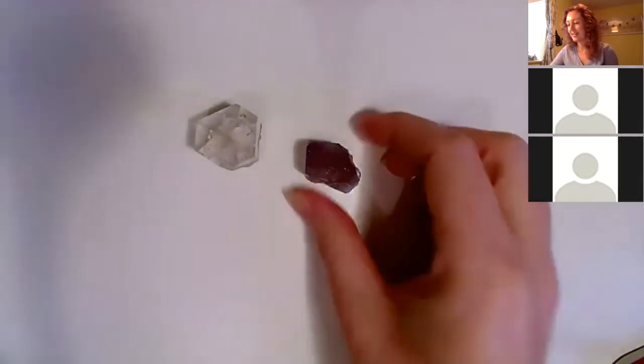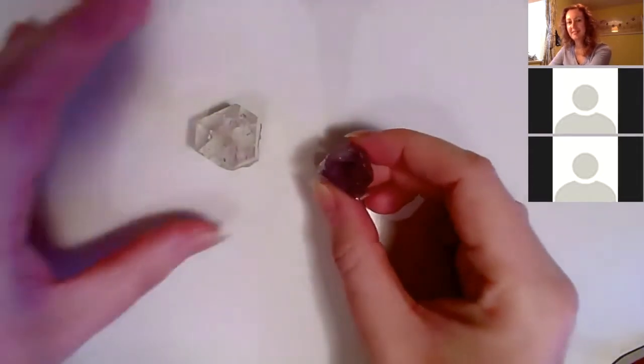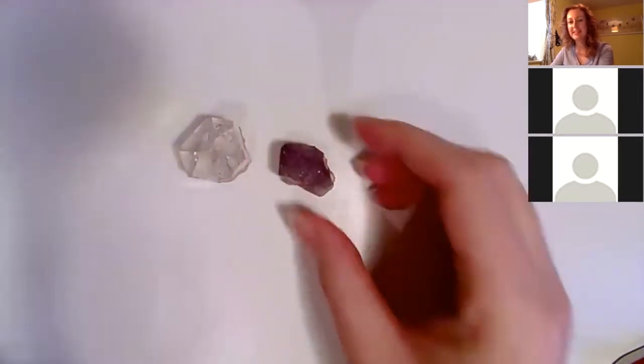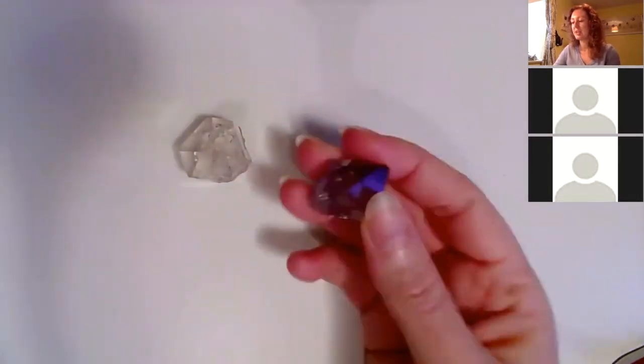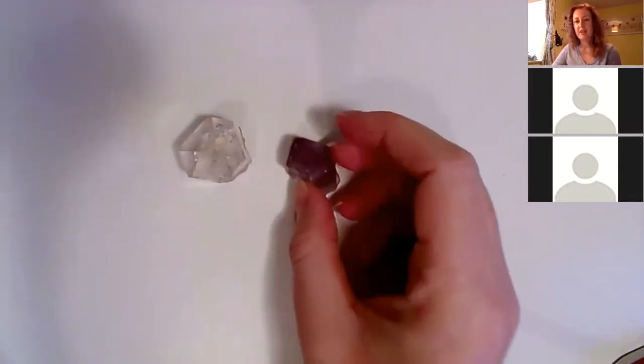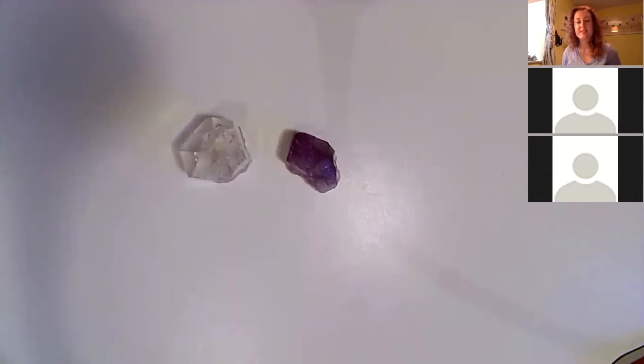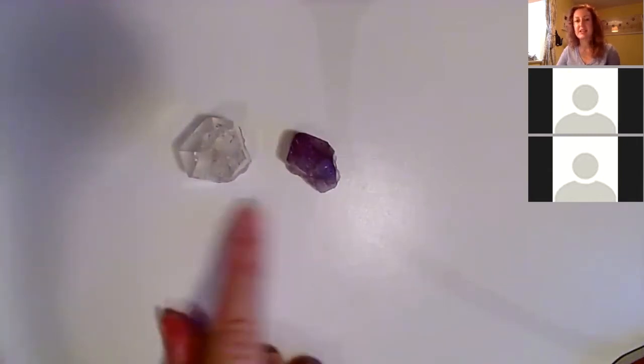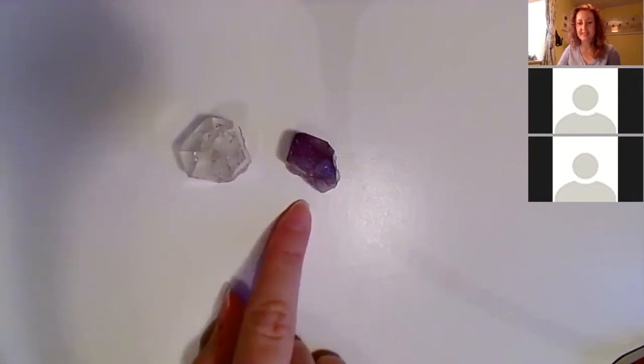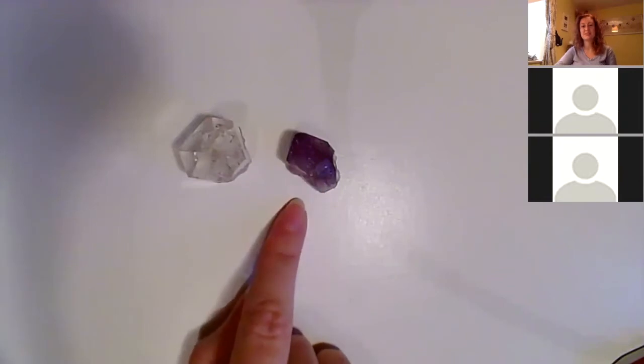Some of you also mentioned amethyst. So I have a little amethyst sample here. You can see they're very similar in shape, but the amethyst has this lovely purple color. So it might surprise some of you if I tell you that these are essentially the same material. They are both silicon dioxide, but one has this beautiful color. So what is it that gives crystals their color?